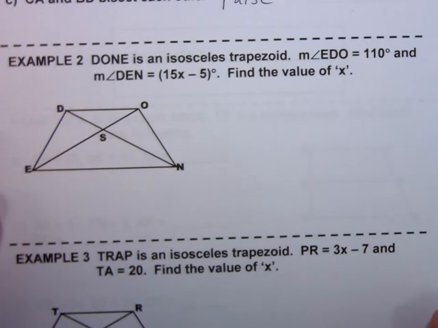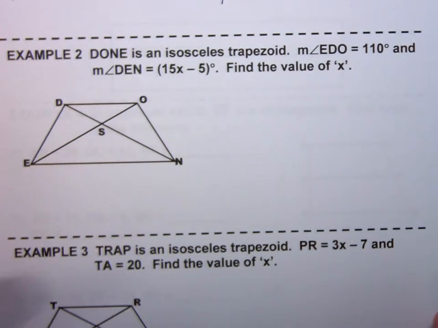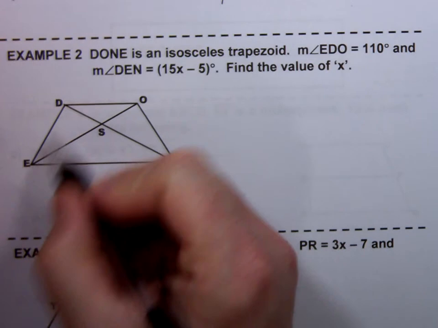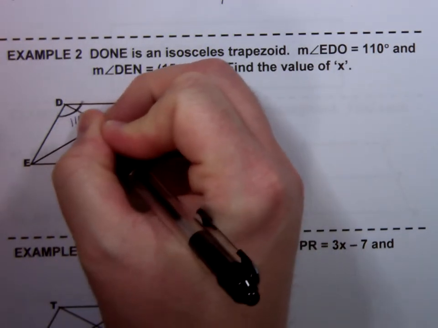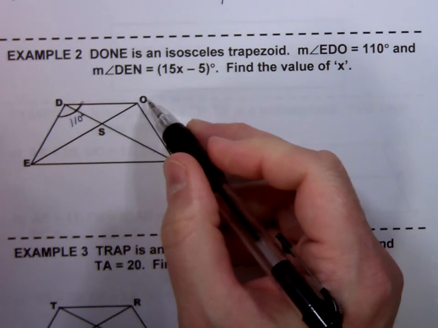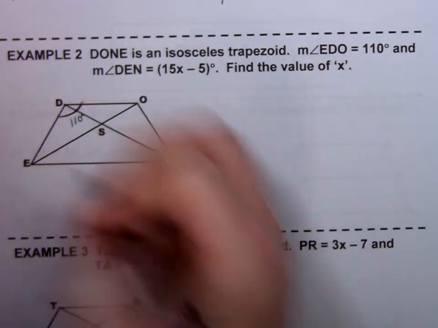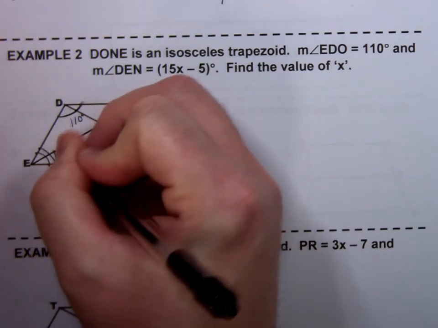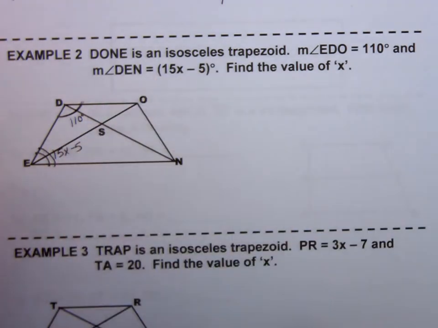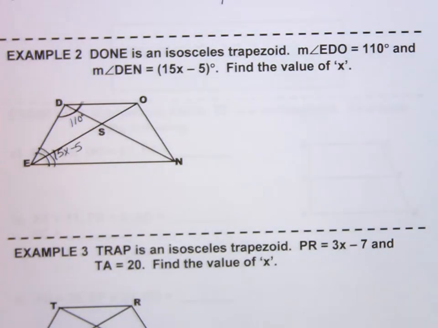Alright, let's look at example 2. DONE is an isosceles trapezoid. The measure of angle EDO is 110 degrees. And the measure of angle DEN is 15x minus 5. Find the value of x. So I need to compare these.